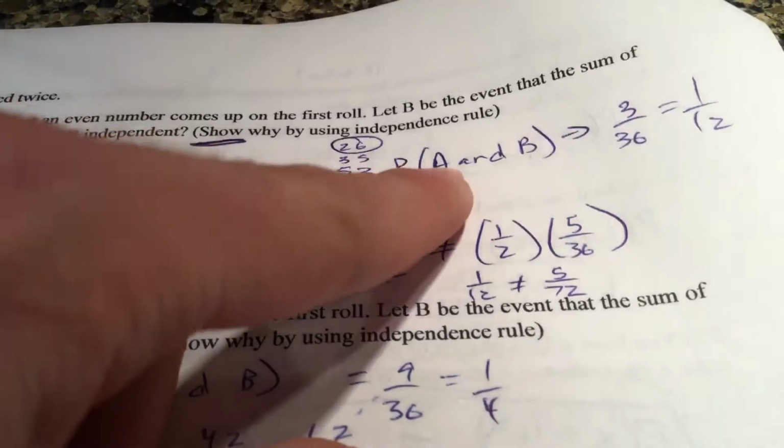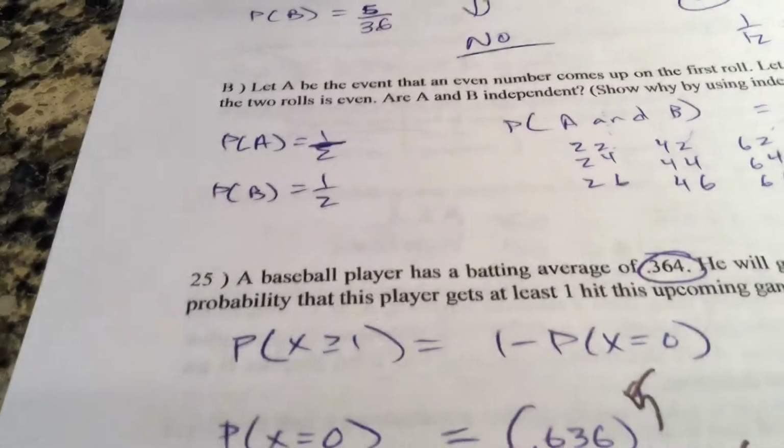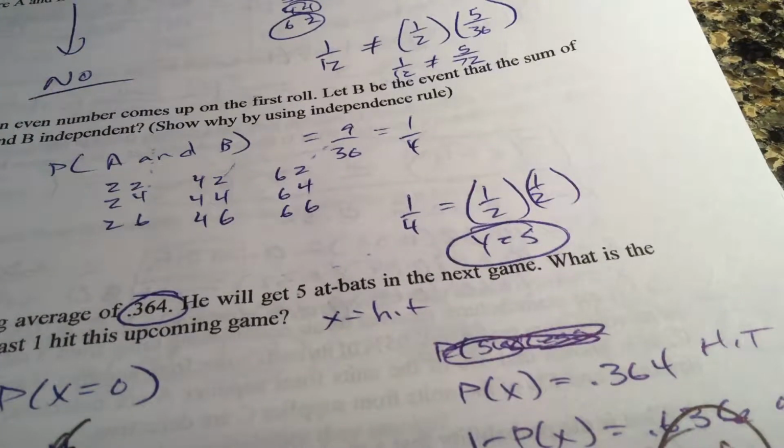Notice how I showed all the situations of probability A and B. Okay, you have to show me those. That's probability of A, that's probability of B, and the intersection, I showed all 9 of them. And look at that, a quarter is 1/2 times 1/2.